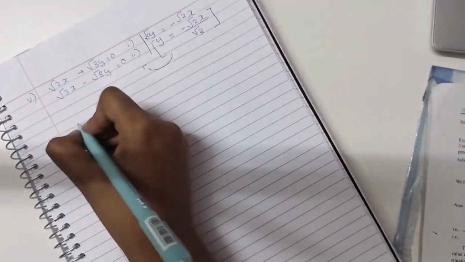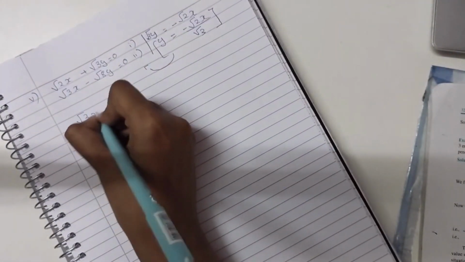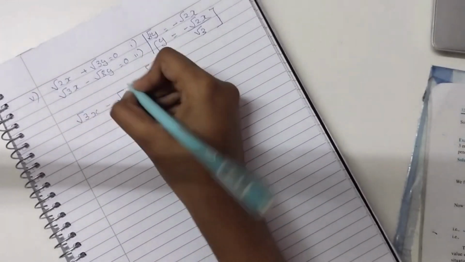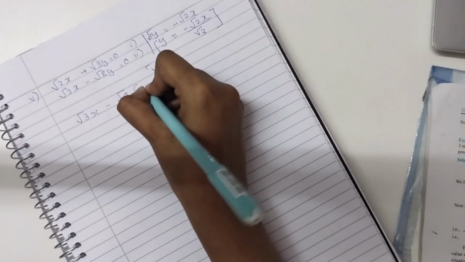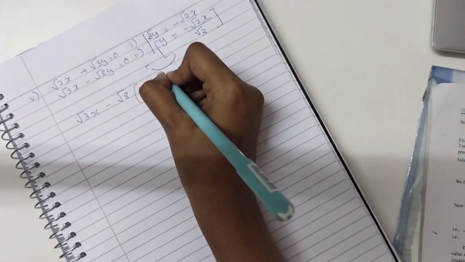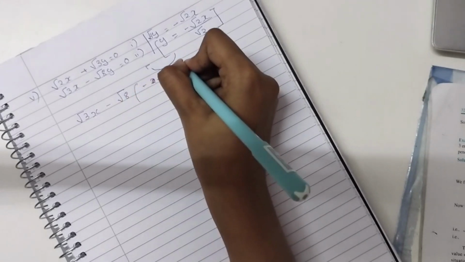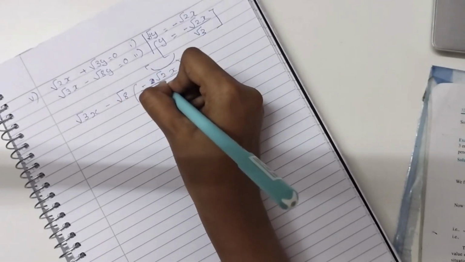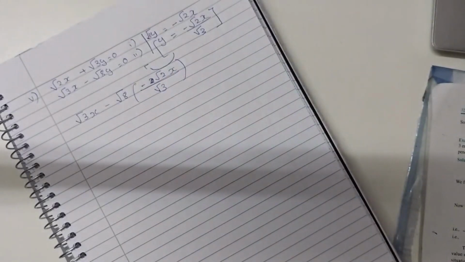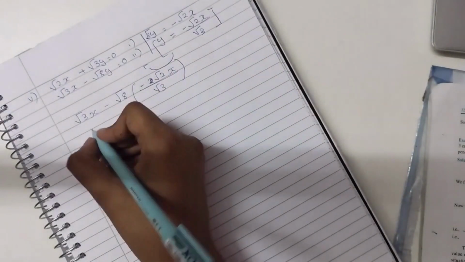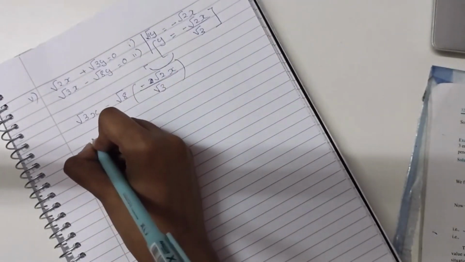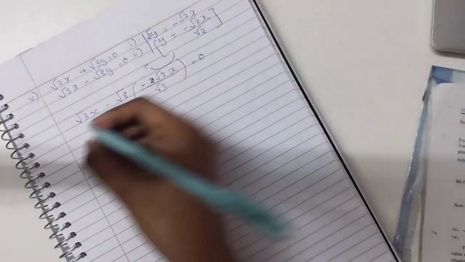So it would be root 3x minus root 8 times negative root 2x by root 3 is equal to 0.